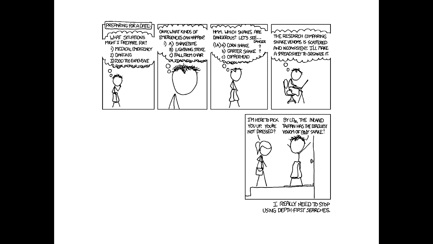So to attempt to explain the joke, I guess, there are certain situations where the things close to where you start are the most important, and as you get further away, those things are less important, and a depth-first search might take you right away from the zone of importance in that case. All right? Okay.